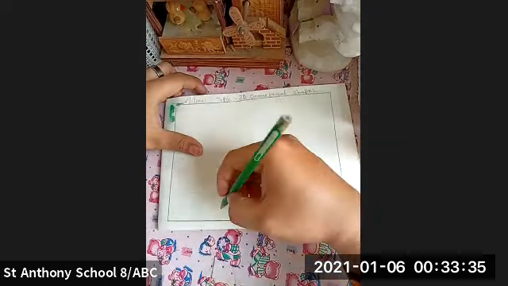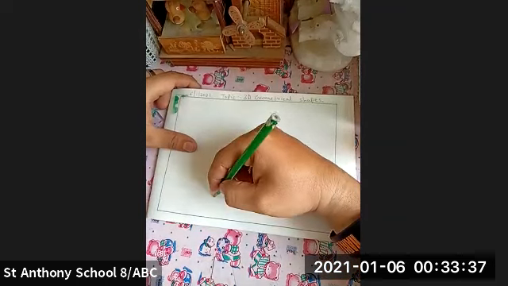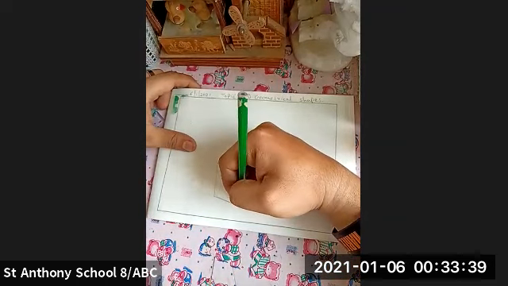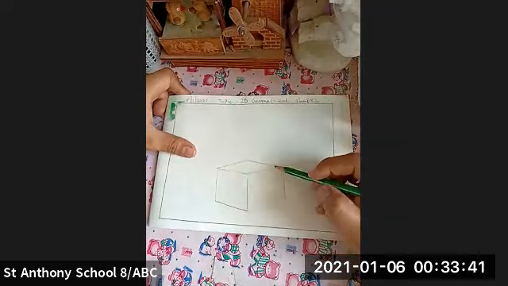Okay. So this is how you're going to draw a cube.